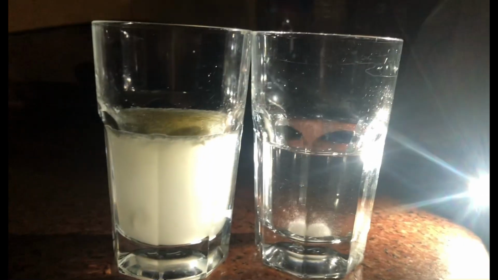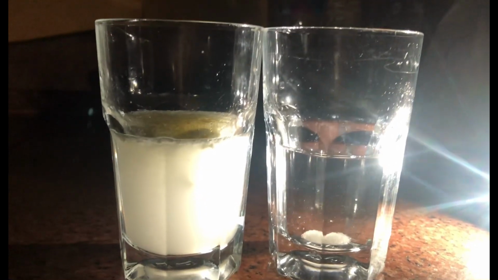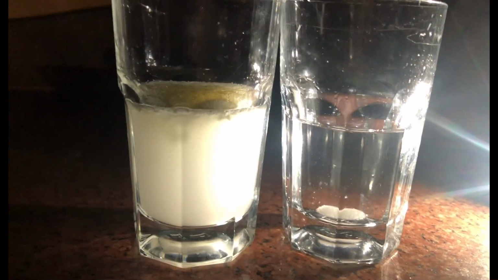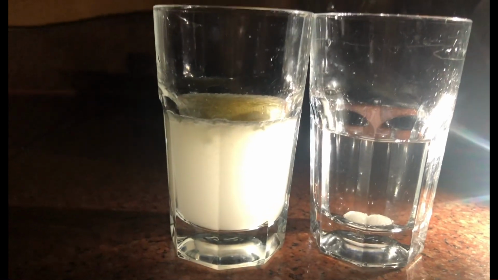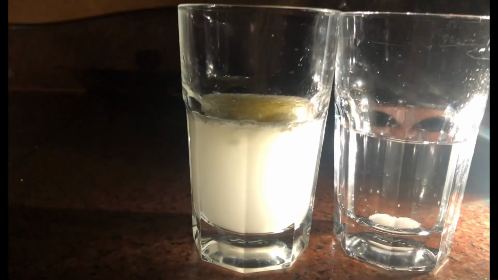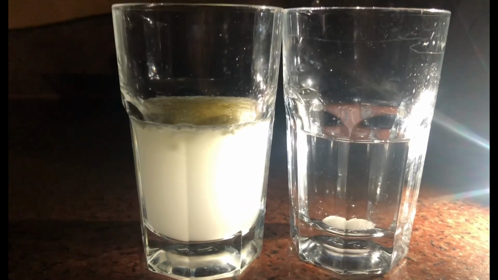Now let's see what will happen when we focus the flashlight on both of the mixtures. Now after mixing them, we have focused the flashlight on both of the cups, and as you can see, the solution does not pass any light, but the colloid, which is the mixture of mayonnaise and water, scatters light.